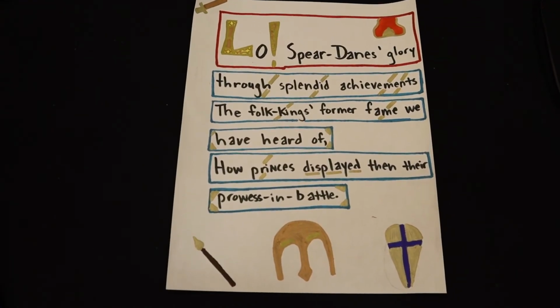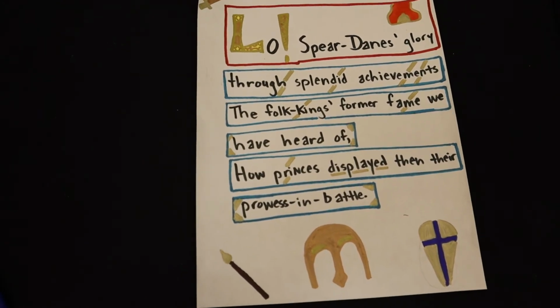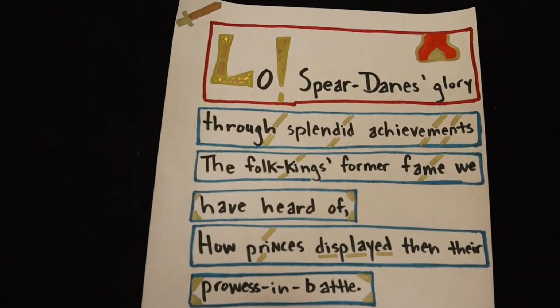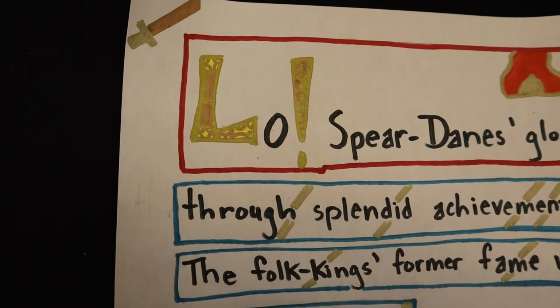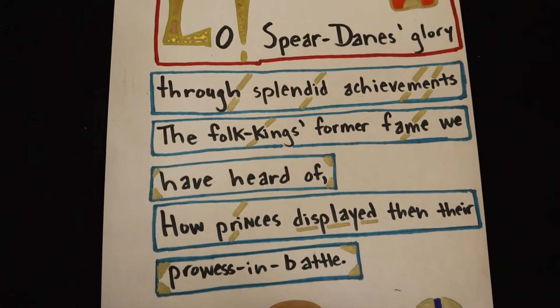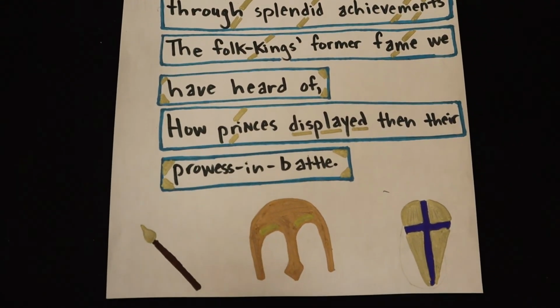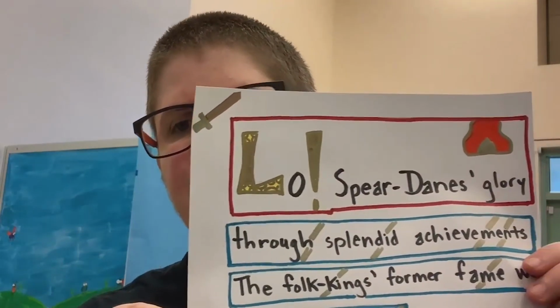Alright, and this is my illuminated manuscript. Obviously, I'm not as talented as some of the examples we saw, but you can do whatever you would like to do with yours. I'm going to give you another look here at a different angle.